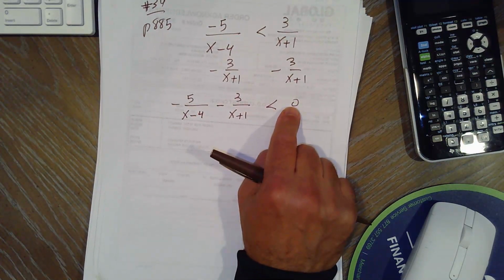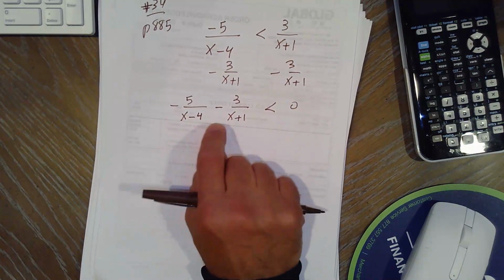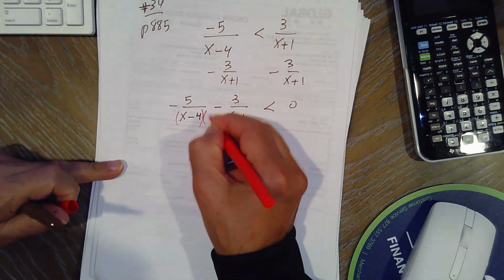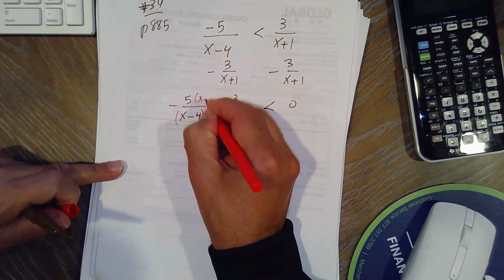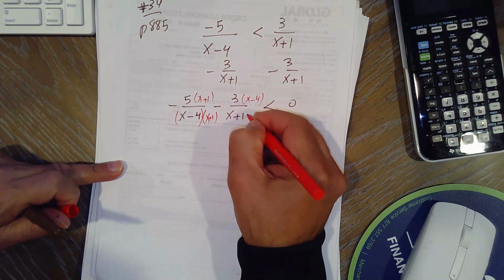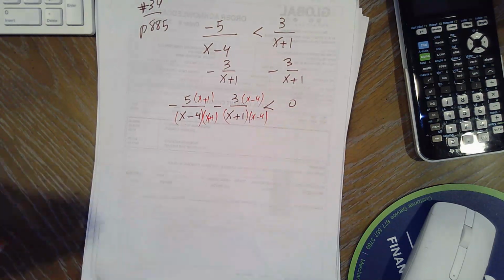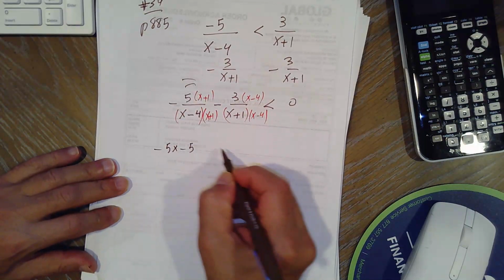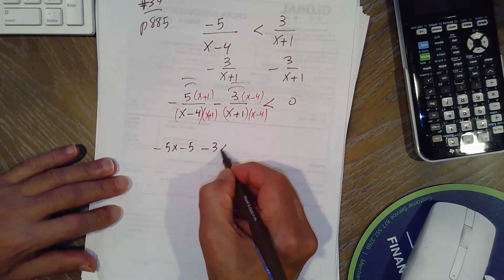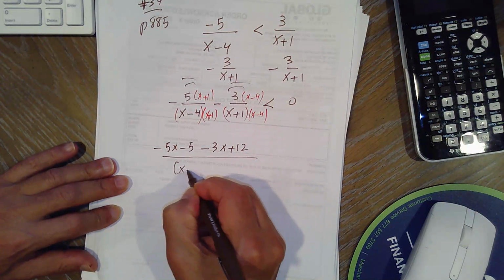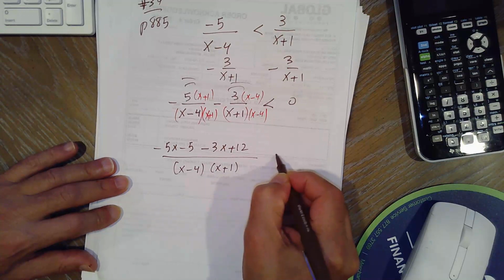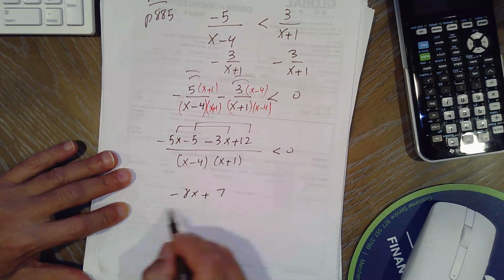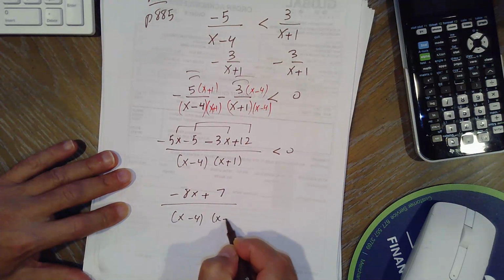Now I got 0 over here, but I have 2 fractions, so I want to find the LCD, which is x minus 4, x plus 1. So I'm going to multiply this one by x plus 1 top and bottom, and this one by x minus 4, to have the same denominator, so I can work it out. So this would be negative 5x minus 5, distribute the negative, 3x plus 12, all over x minus 4, x plus 1. So that's negative 8x plus 7, because negative 5 plus 12 is 7, over this, and now we have the standard form.